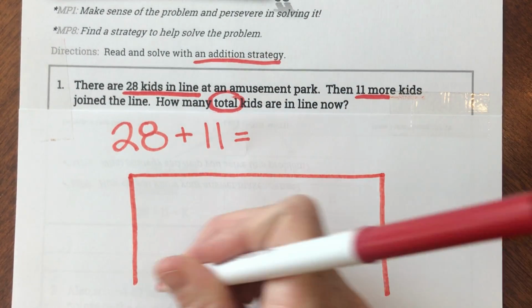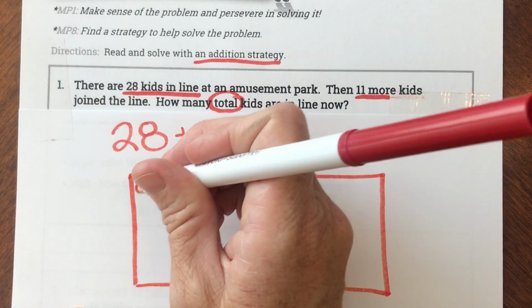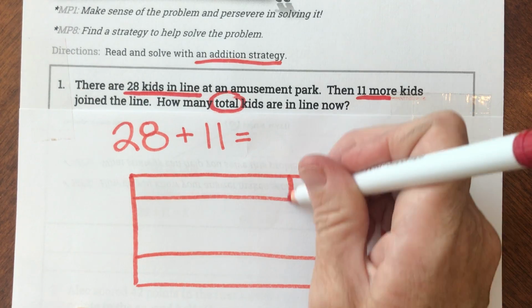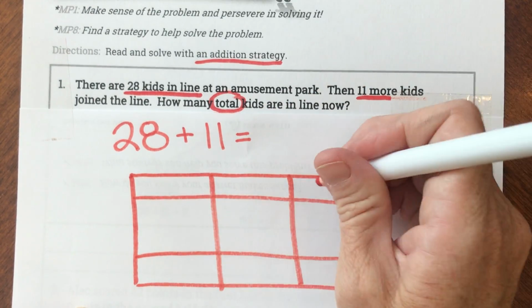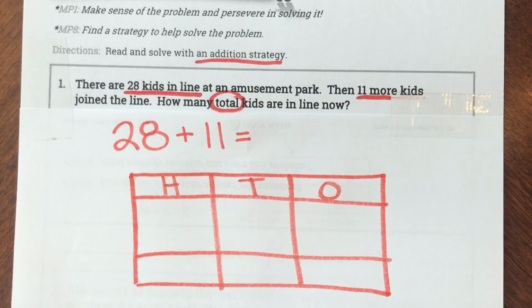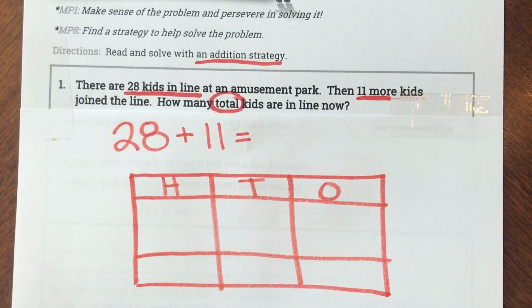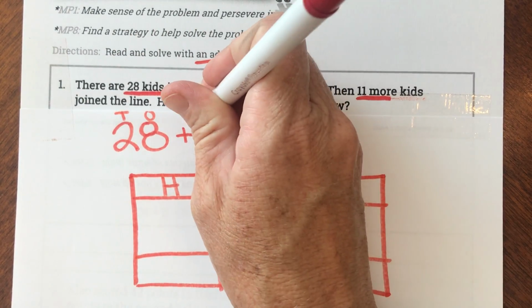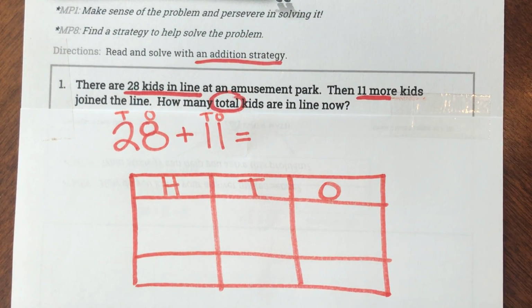And we did a place value chart with our ones, tens, and hundreds. And I told you on top of your numbers to always write your place values, ones, tens. So this was a strategy we called draw a picture strategy when we did this one.